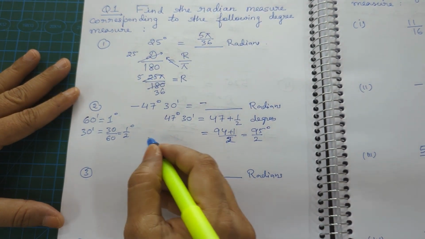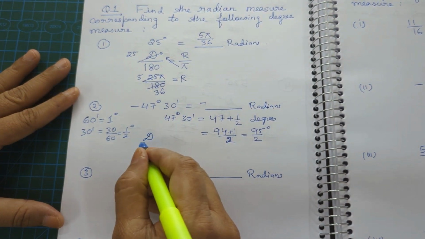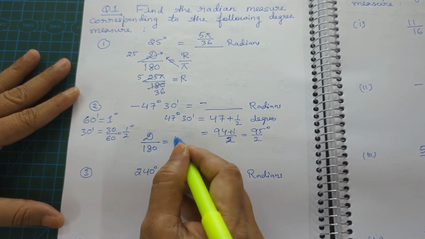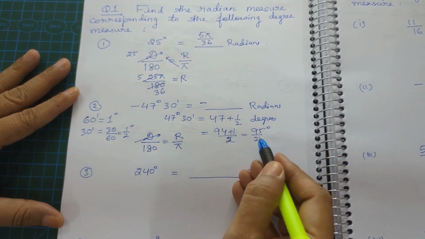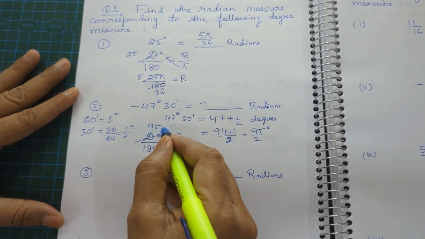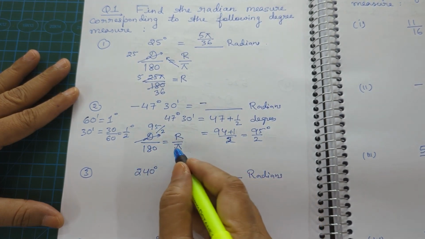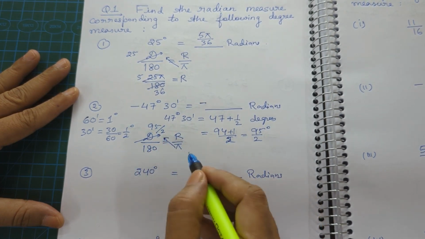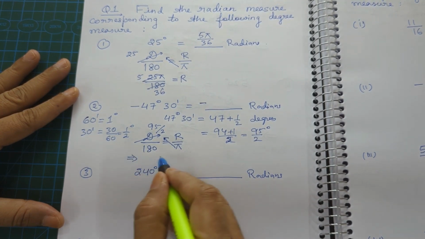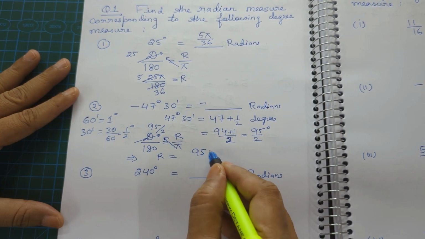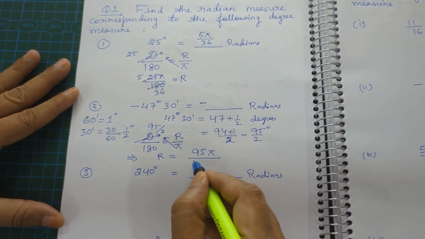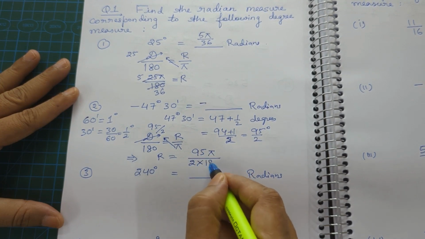We will use the same relation, degree upon 180 is radian upon pi, and in place of degree we will write 95 by 2 and cross multiply pi. This in turn will give us radians as 95 pi divided by 2 times 180.